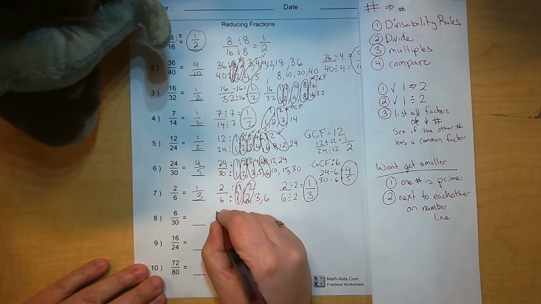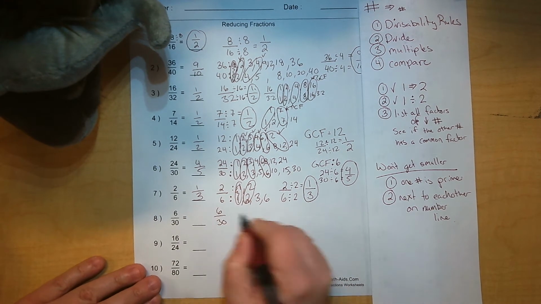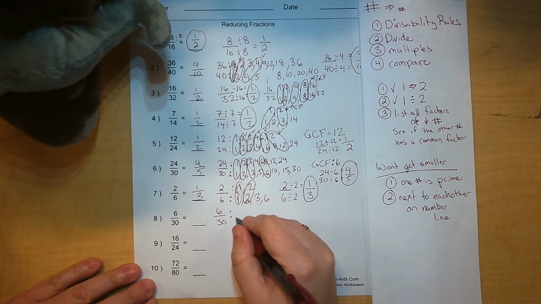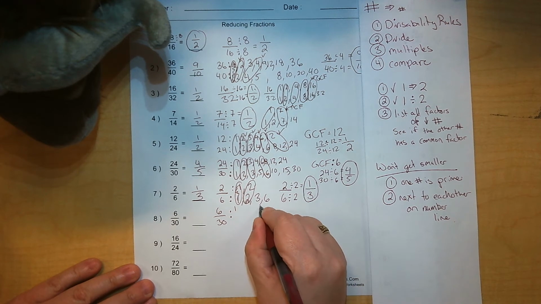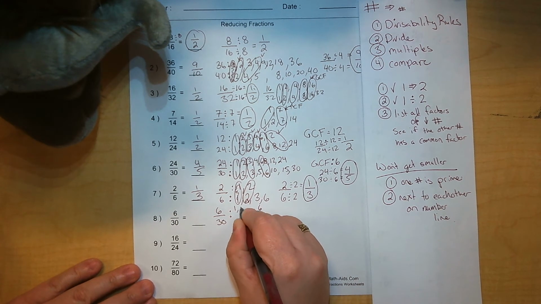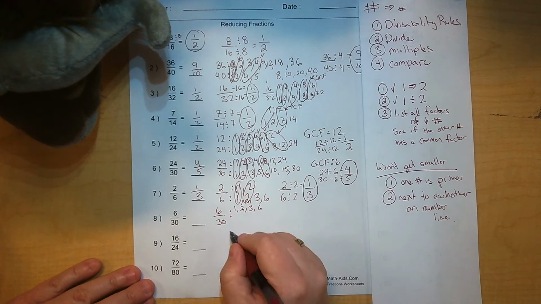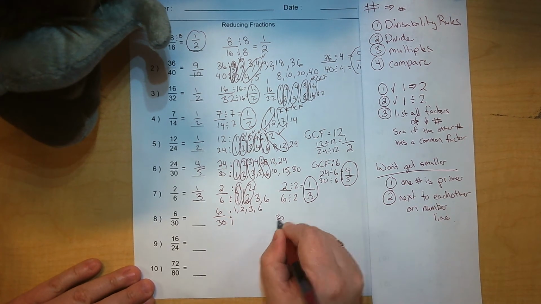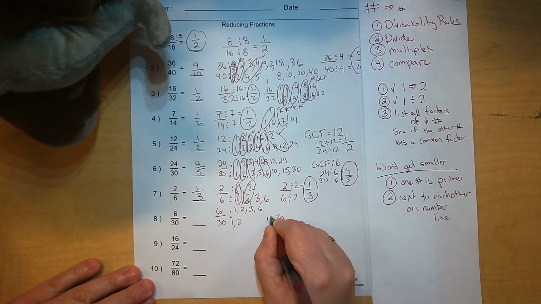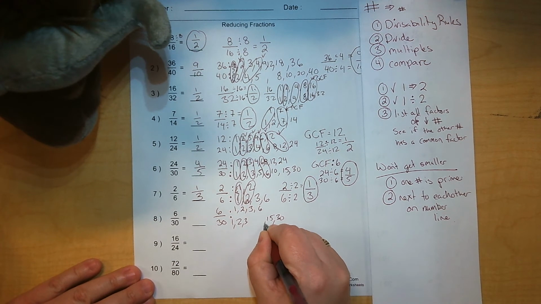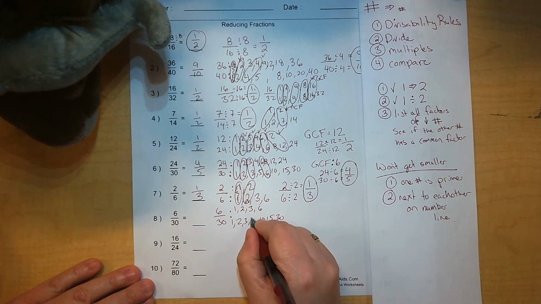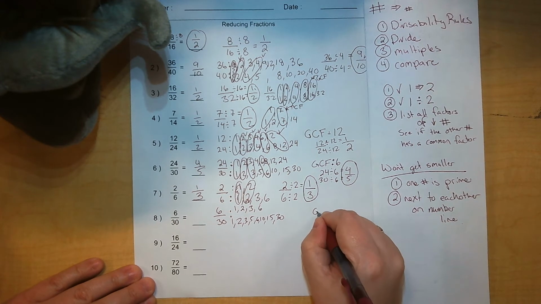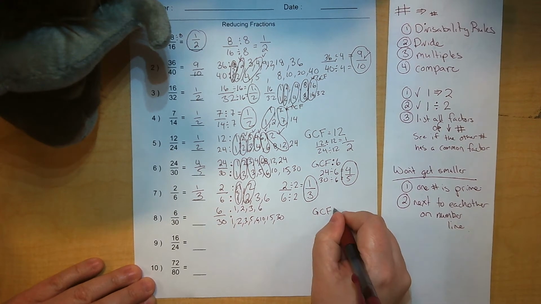All right, so we have 6 and 30. We already have 30 up here if we need our numbers, but it doesn't hurt for us to practice. So our first set is 1 and 6 for 6. The second is 2 times 3 gives me 6. And then for 30, we have 1 and 30, 2 and 15, 3 and 10, 5 and 6. So again, we're going to look for our greatest common factor.